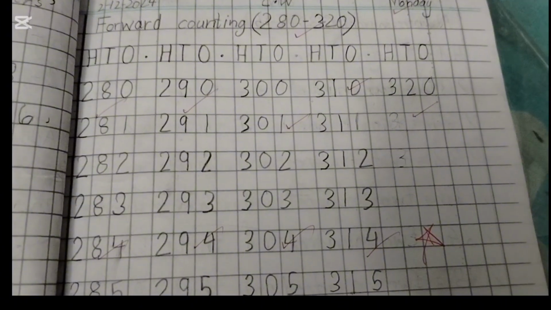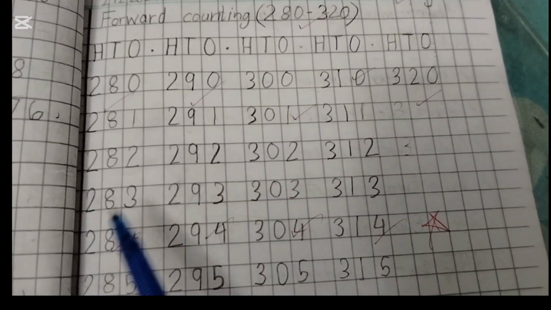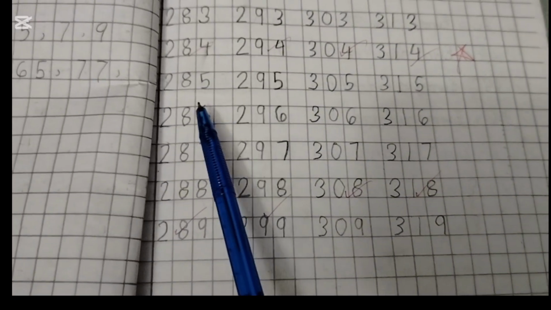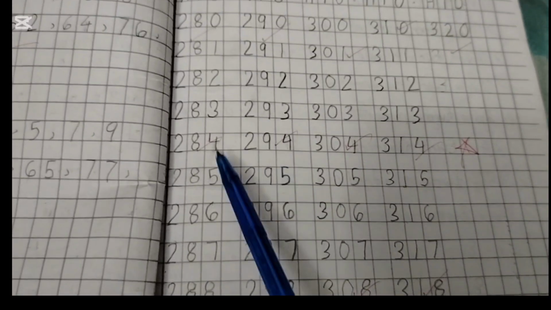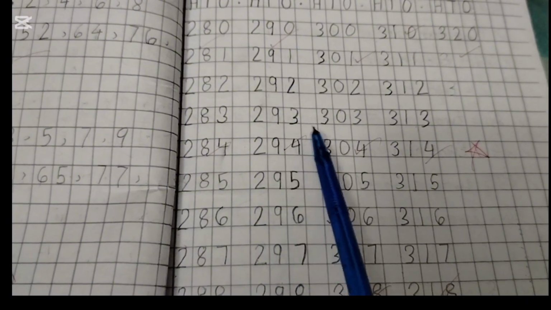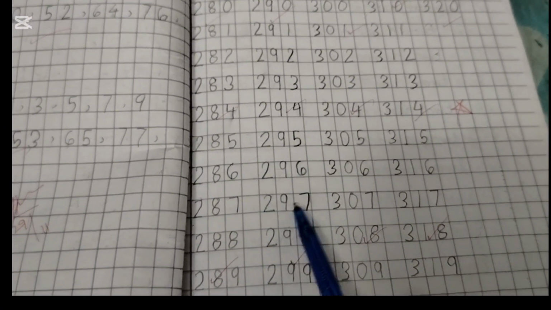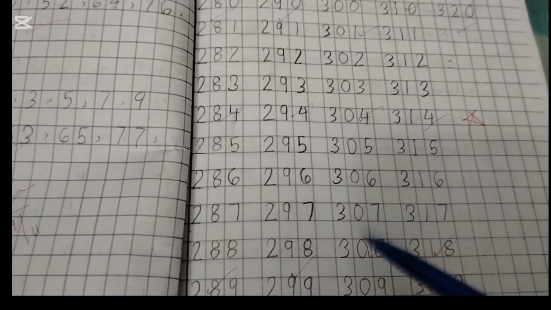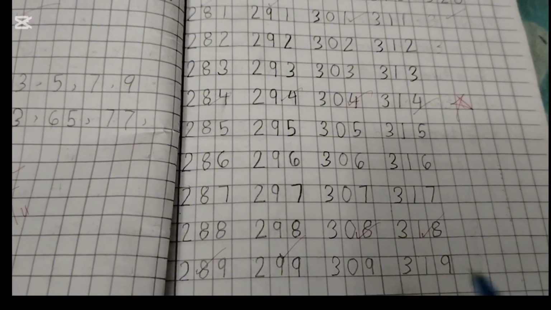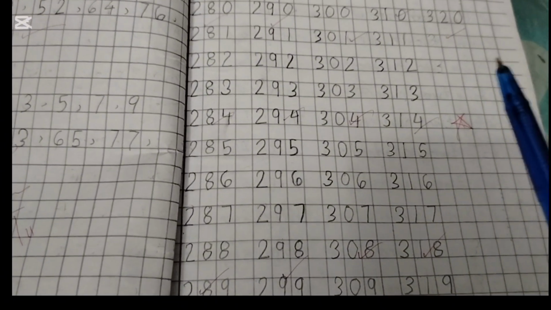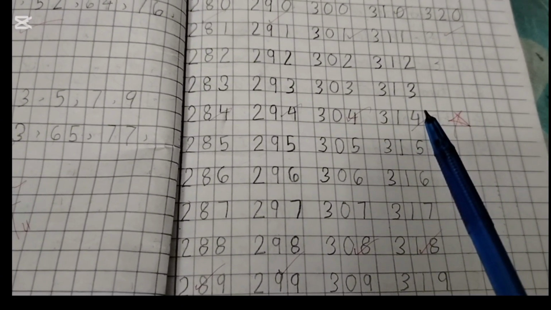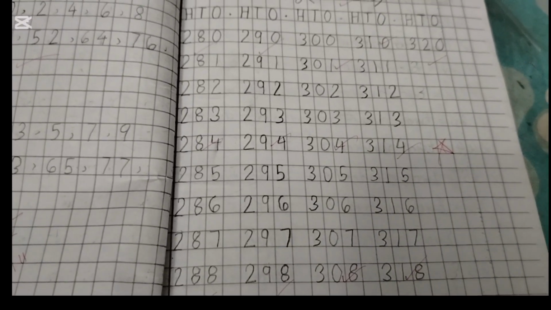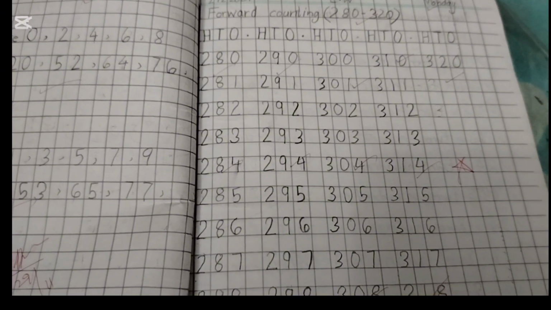On the next page, we see the forward counting from 280 to 320. So let's start. 280, 281, 282, 283, 284, 285, 286, 287, 288, 289, 290, 291, 292, 293, 294, 295, 296, 297, 298, 299, 300, 301, 302, 303, 304, 305, 306, 307, 308, 309, 310, 311, 312, 313, 314, 315, 316, 317, 318, 319, and 320. So our forward counting is now completed.